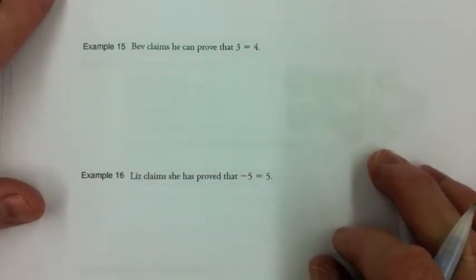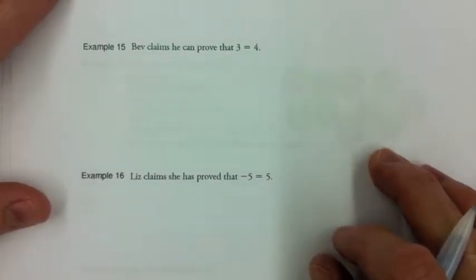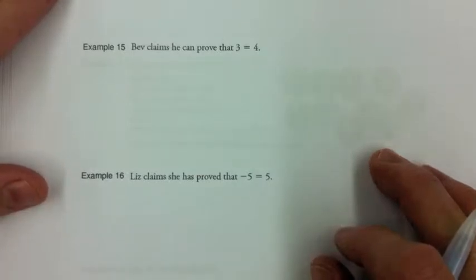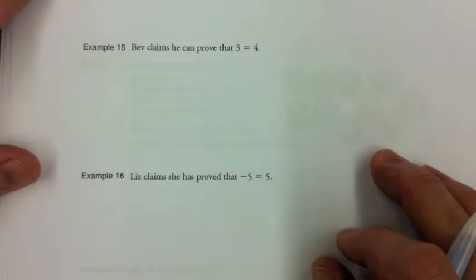Alright, here's a second example. It says, Bev claims that she can prove that 3 is equal to 4. And this is how the story went. She said, let A plus B be equal to C. Alright, that's a reasonable statement.